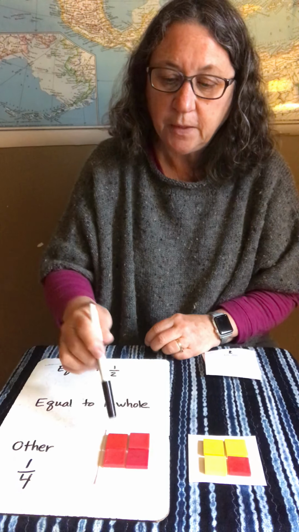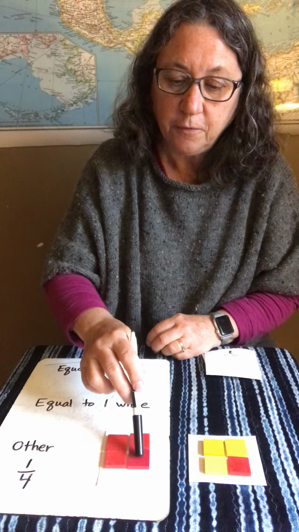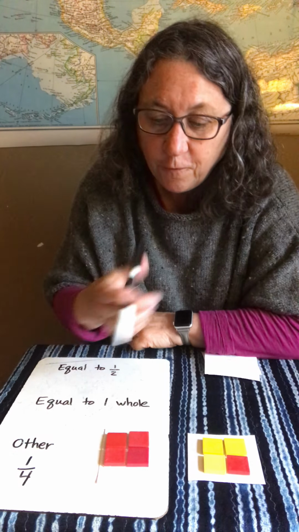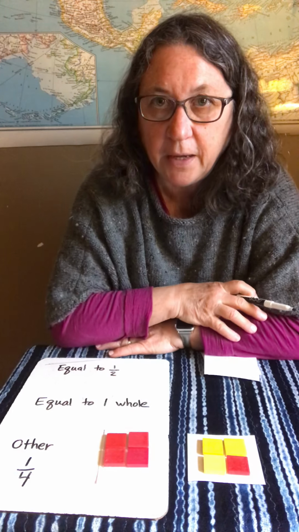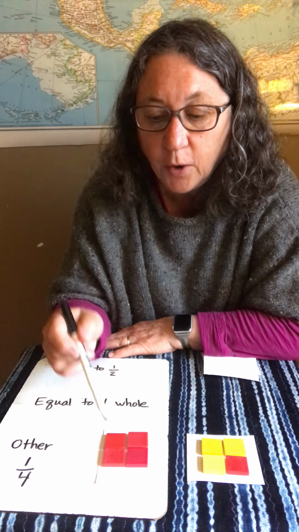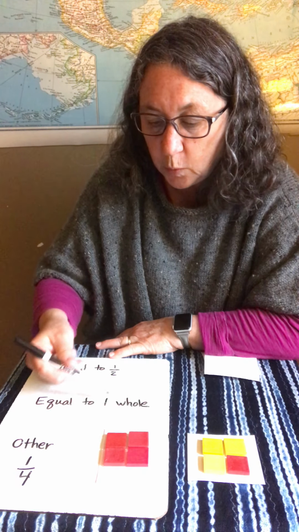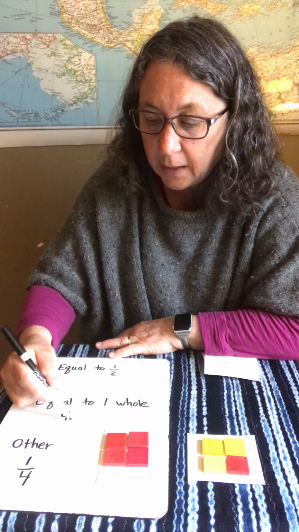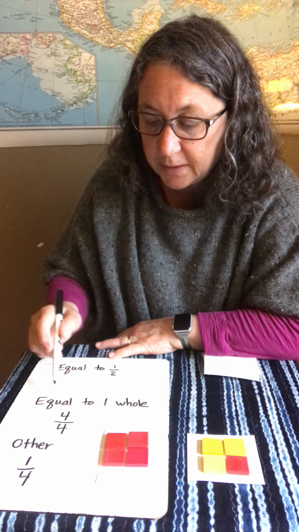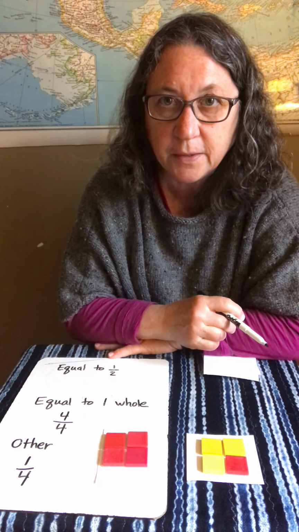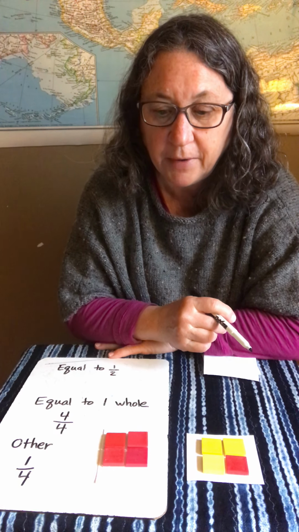How many tiles? 1, 2, 3, 4. And what portion of the tiles are red? That's right. 4 out of the 4 tiles are red. In fact, all of them are red. The whole thing is red. So that would be equal to 1. 4 out of 4 is the same as 1. It's 1 whole cut into 4 equal pieces, and all of the pieces are red.